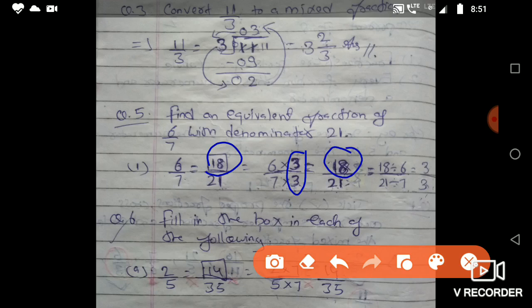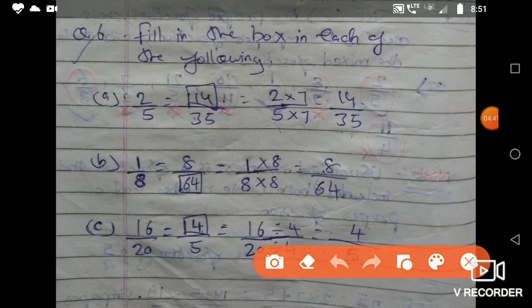Over 21. Here we find the equivalent fraction. To check, we divide 18 by 6 and 21 by 7. Then our answer is 3 upon 3. So in this way we find the equivalent fraction of 6 upon 7 equal to 18 upon 21.